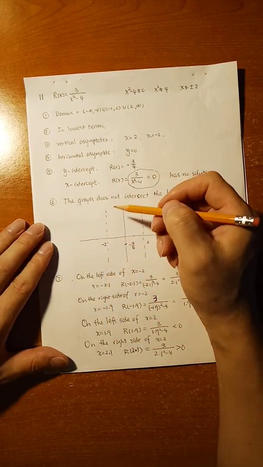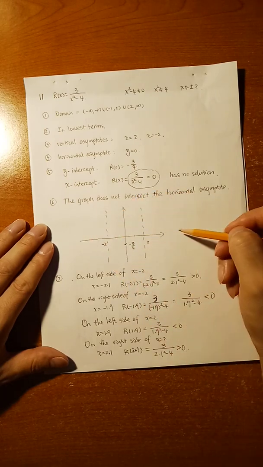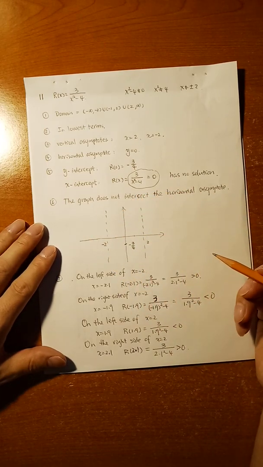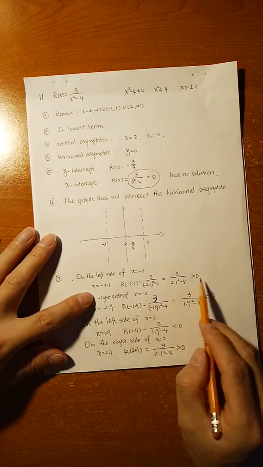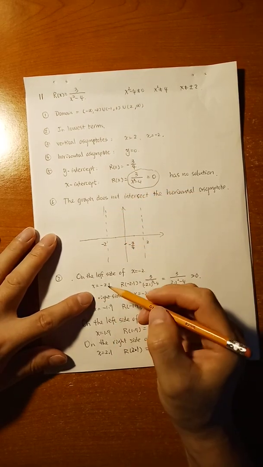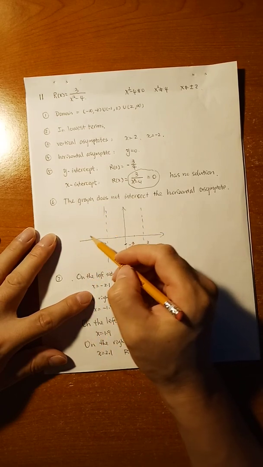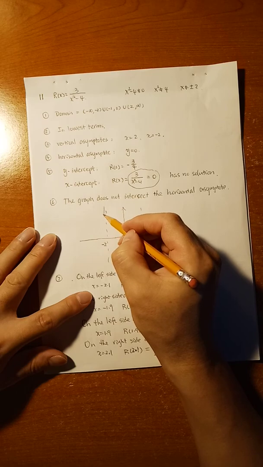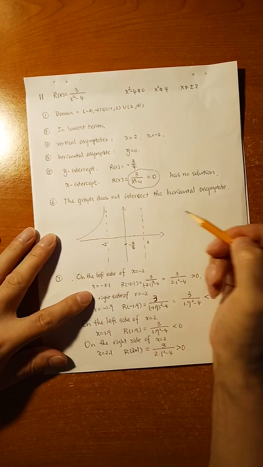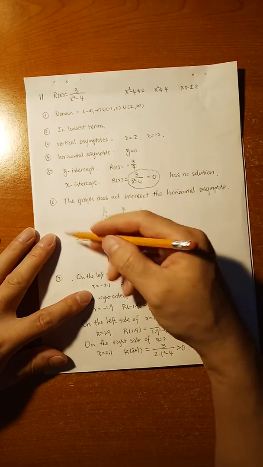But I don't know if it's positive or negative, and remember the graph does not cross the line. So on the left side, it will approach positive infinity, so it's here. It will approach 0, but it does not cross it, so you will draw it like this, right? You don't have another way. You don't make a wave.